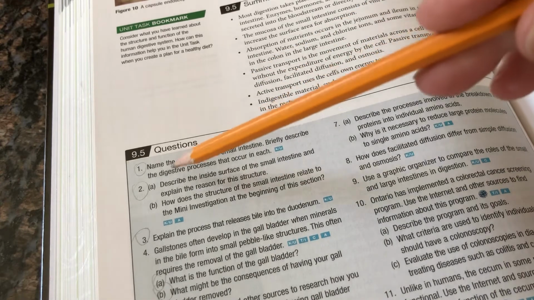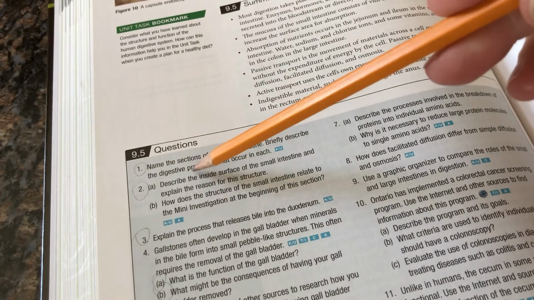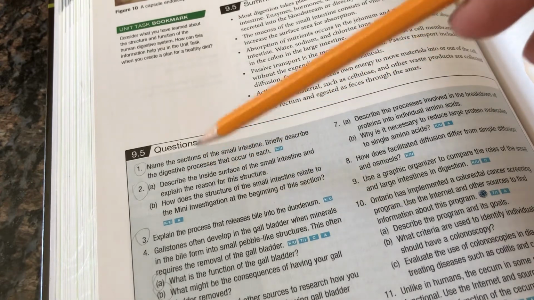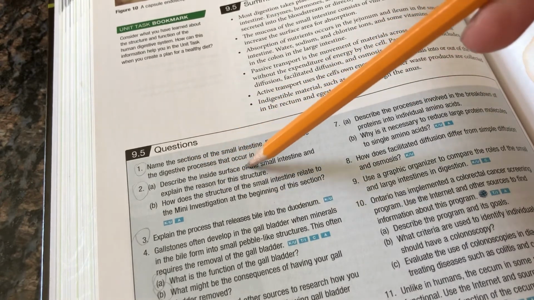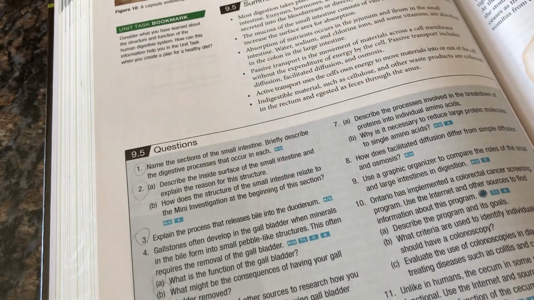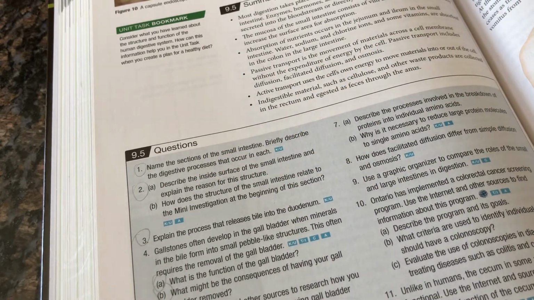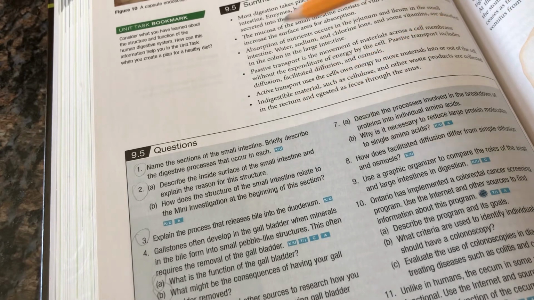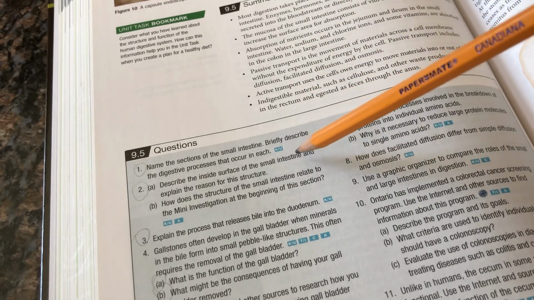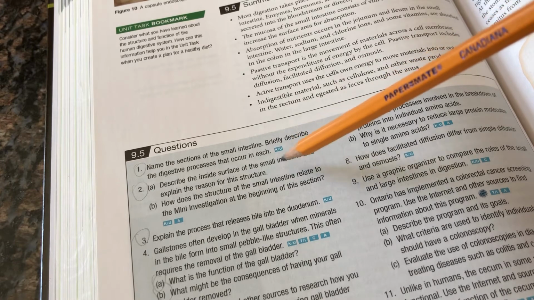So I'm going to lead into question 2 with that answer. Describe the inside surface of the small intestine and explain the reason for this structure. I want you to be able to tell me that there are villi on the inside of the intestine. The inside of the intestine has these projections that come up. They're there so that we can increase absorption. So in the jejunum and the ileum, there are villi to increase absorption, because that's really what you want to do. You want to digest your food and be able to absorb it, not into the red blood cells, but into the plasma.